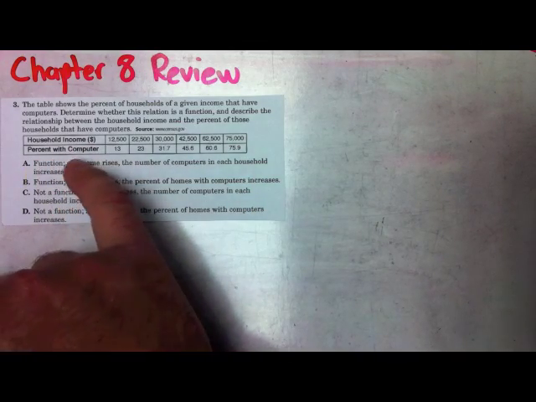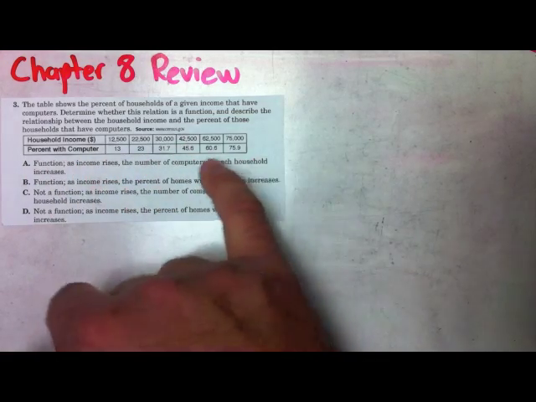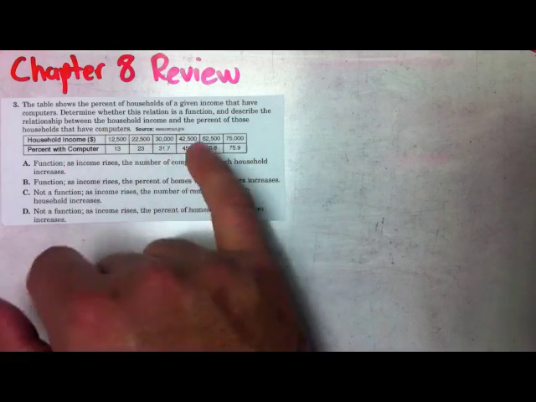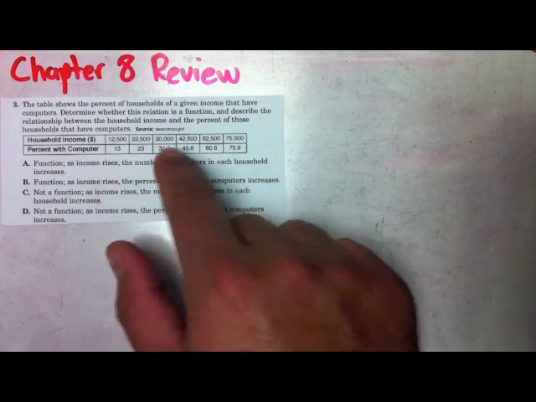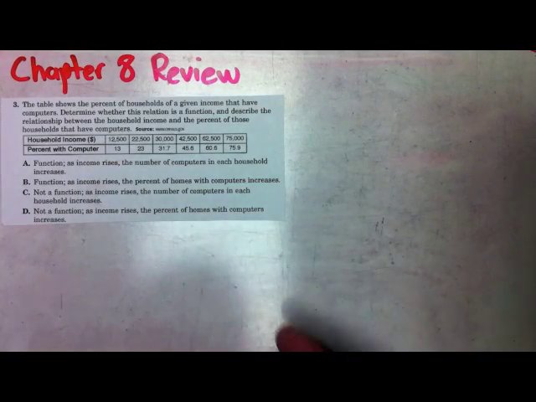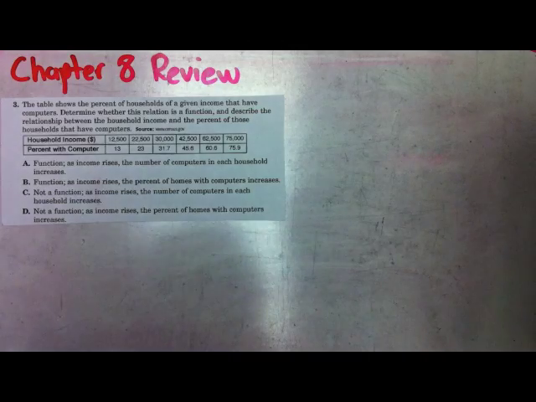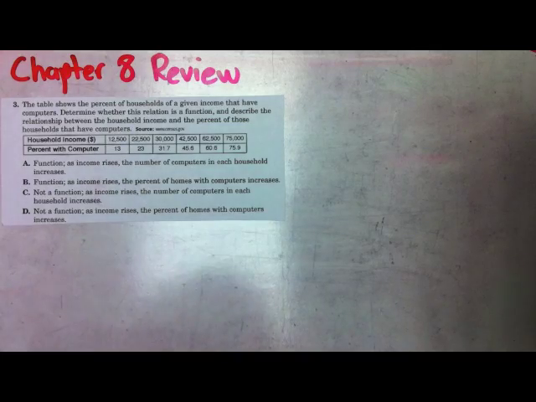Okay, the percent with the computers are down here, and those are also getting progressively bigger, and none of those are the same, so it looks like this is a function. So, because none of the domains repeat and they don't go to different ranges, that means we have a function, like we did in the last problem. So, that means we can cross answer C and D out because those start with not a function. A and B are functions, so one of those is your answer. So, let's go ahead and do this one.